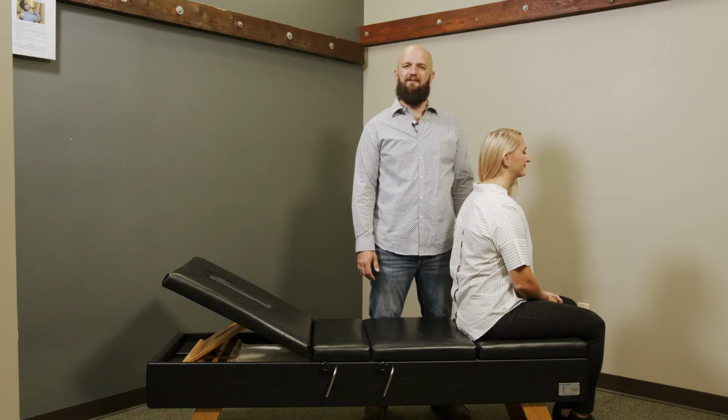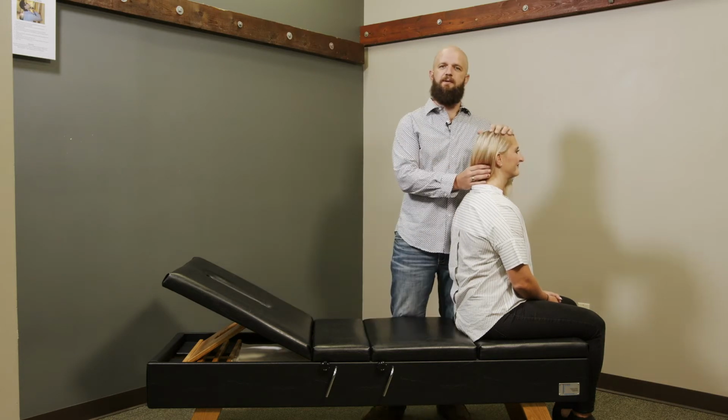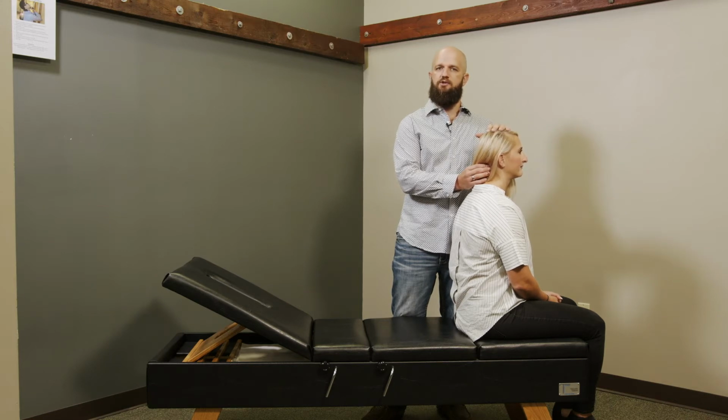Dr. Kyle with Project Wellness Company, and today what we want to talk about is headaches and the areas of the spine that we're looking for specifically when somebody comes in for a headache. Typically when we get a headache, we're going to have it right across the base of the skull right here. And this is the number one area if somebody's dealing with headaches when they come into the office that we're going to be evaluating and checking.